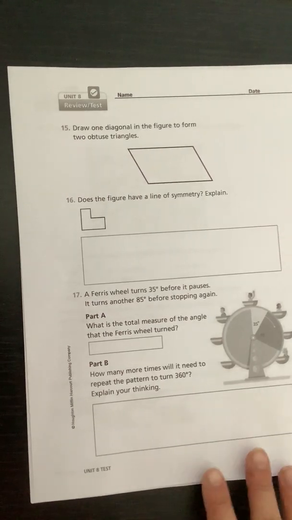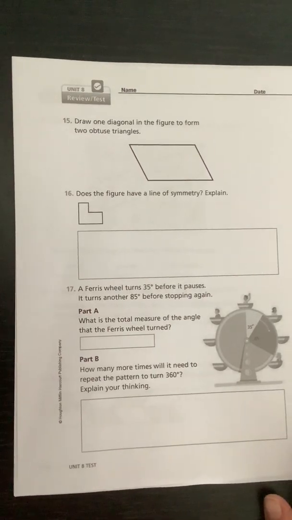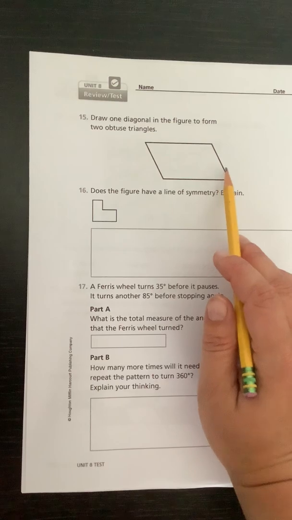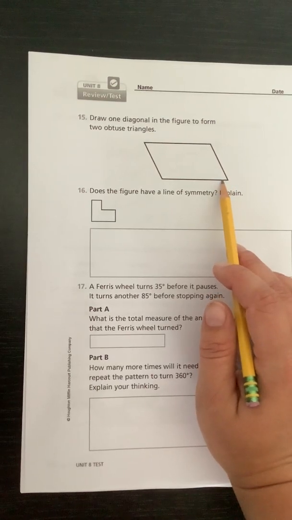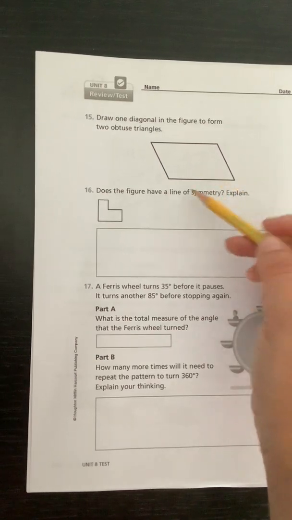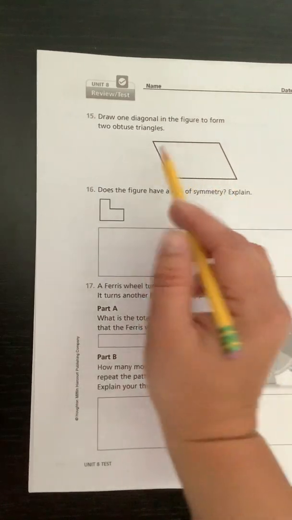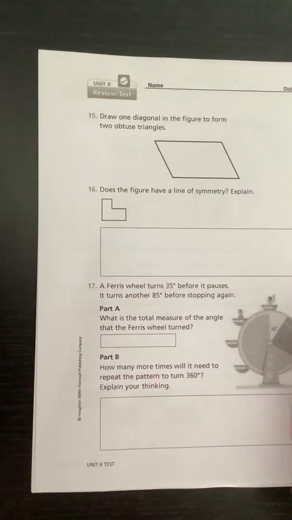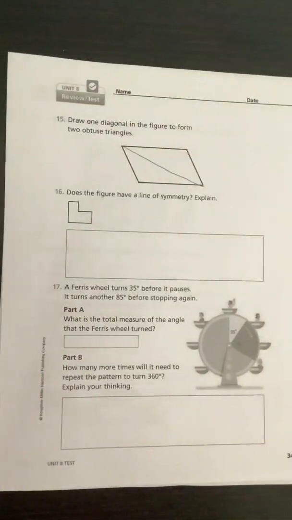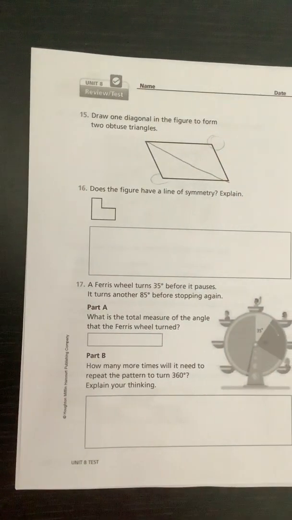Draw one diagonal in the figure to form two obtuse angles. So the first thing I would do is I would look at this shape. This right here looks like an acute angle, so I wouldn't want to use this angle. I'd want to use the obtuse part. So if I want to keep that one, then that means I can cut this one in half. So I would do that. Then I have an obtuse angle here, and I have an obtuse angle there.